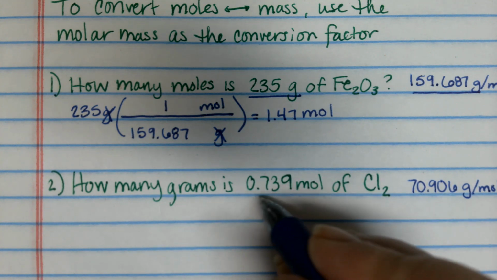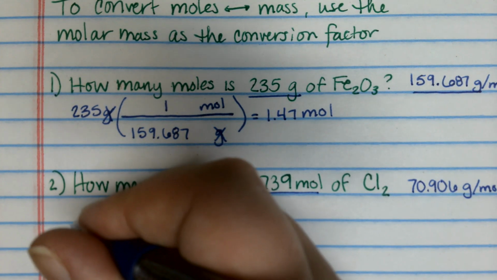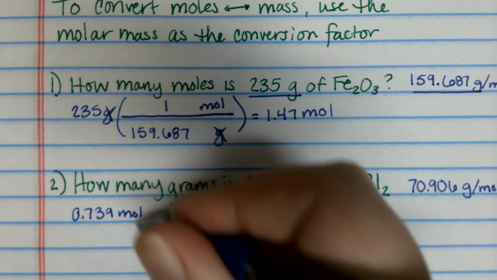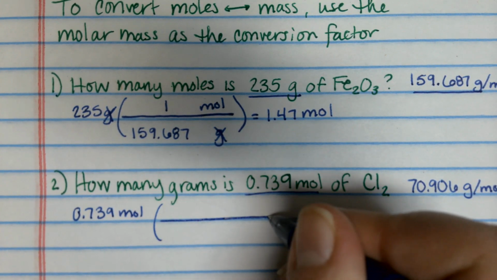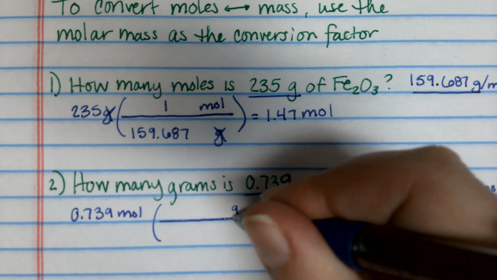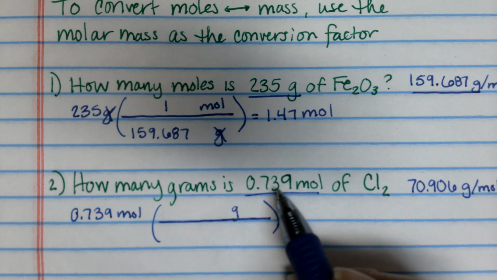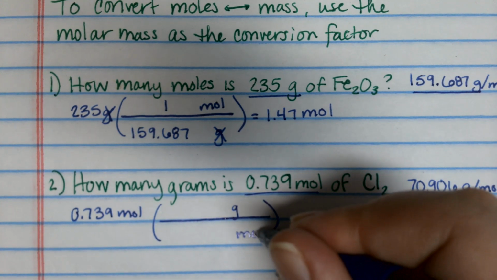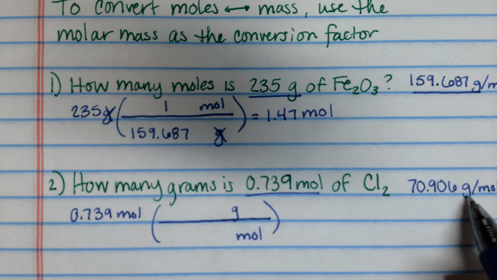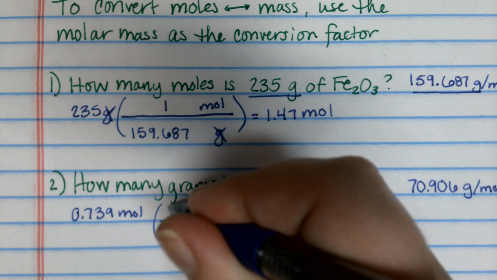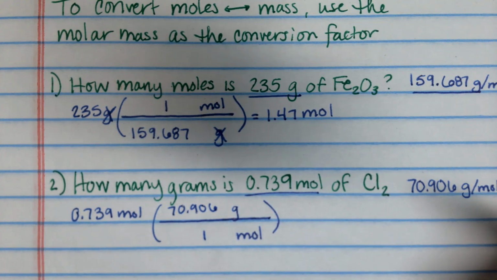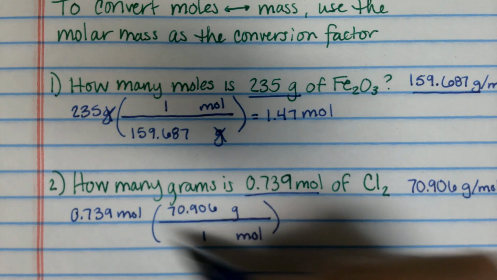Now we're going to write down our given information, 0.739 moles, and let's put our open parentheses. Now we want to find grams, so I'm putting grams here on the top. We're trying to get rid of moles, so we're trying to cancel those out, moles in the denominator. It's 70.906 grams per every 1 mole. So the 70.906 goes with the grams, and the 1 goes with the mole.